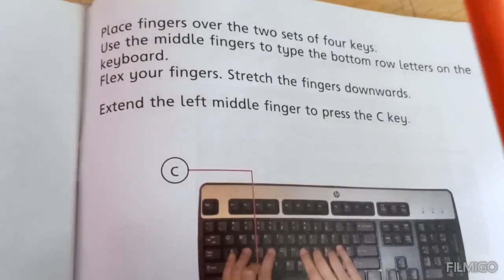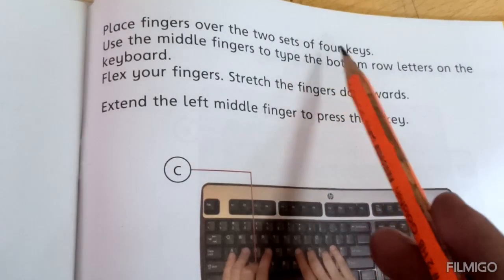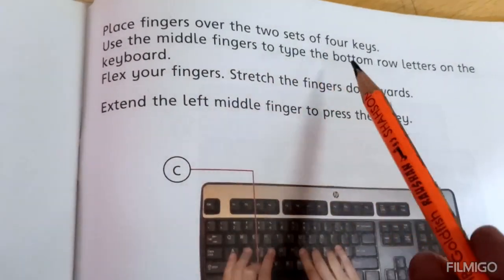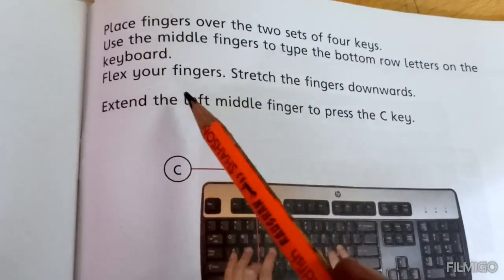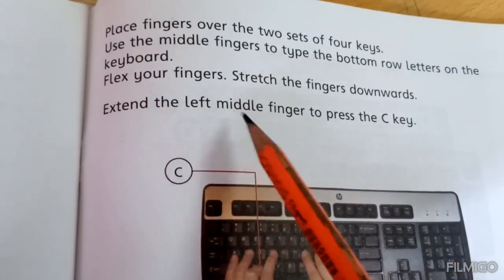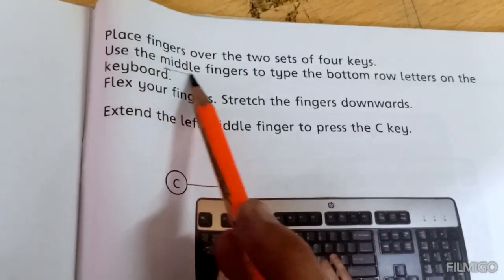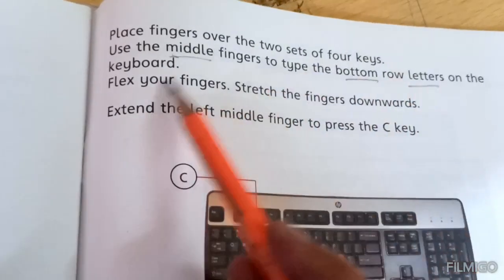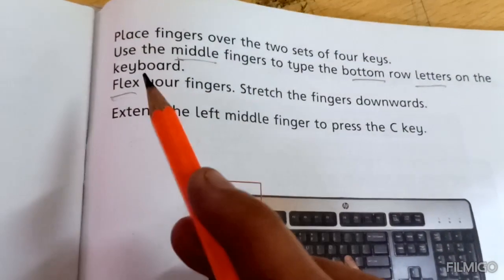Okay class, this is your page number 65. Place fingers over the two sets of 4 keys. Use the middle fingers to type the bottom row letter on the keyboard. Flex your fingers, stretch the fingers downward, extend the left middle finger to press the C key. Flex means move.